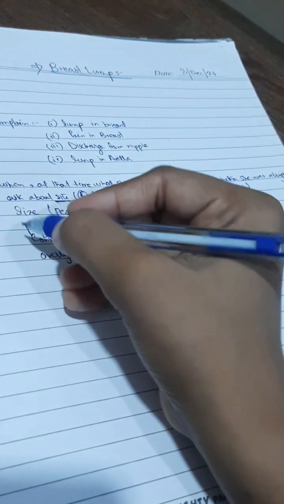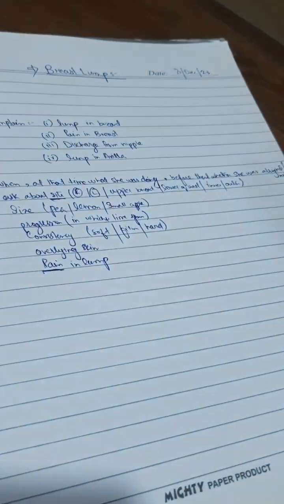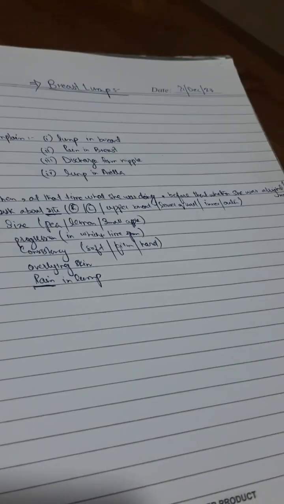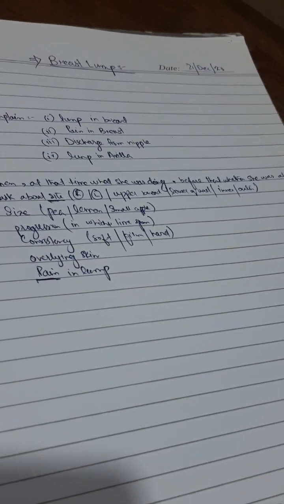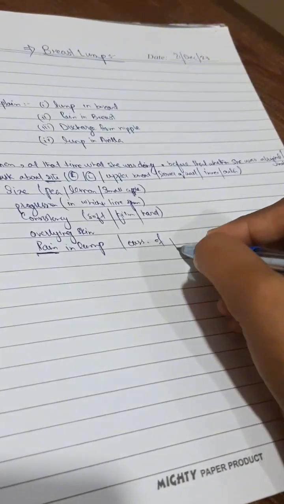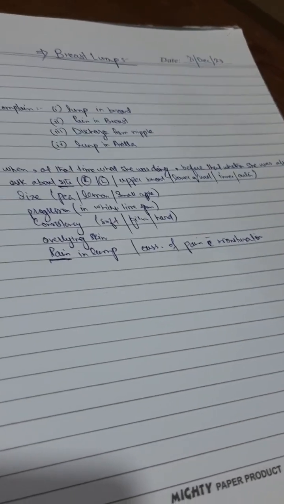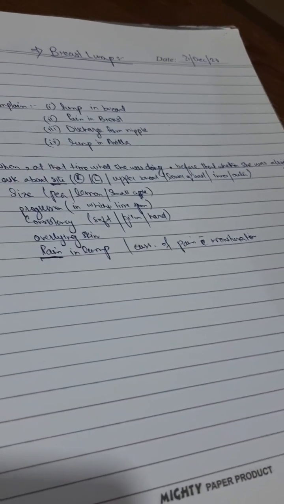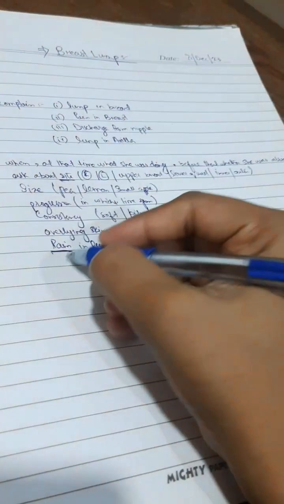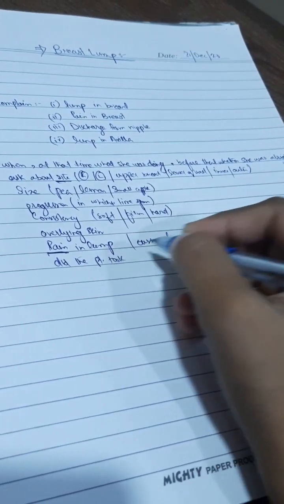Then ask about pain in the lump. The questions about pain we will discuss in another video. Then the association of pain: one question is very important, association of pain with menstruation. Benign lumps like fibroadenoma become painful with menstruation. Did the patient take any treatment for this lump?